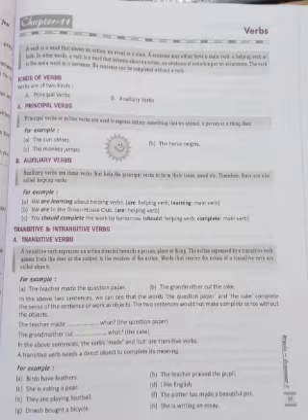The verb is the main word in a sentence. So no sentence can be completed without a verb. Now, if we talk about the kinds of verbs, verbs are of two kinds: principal verbs and auxiliary verbs. Now, let's see the first kind, that is principal verbs. So what are principal verbs?